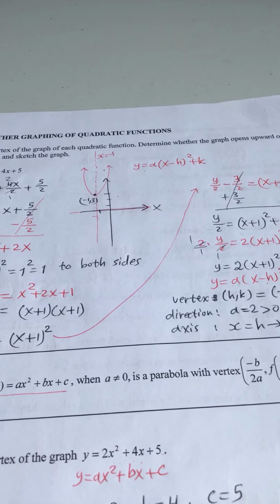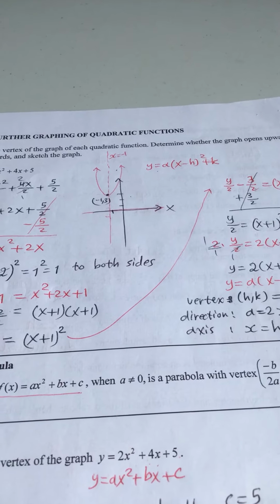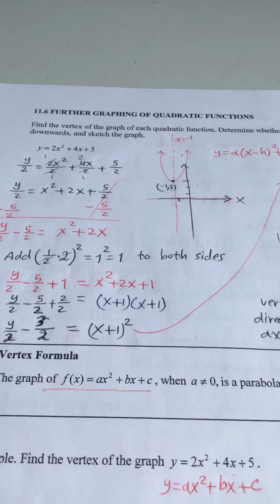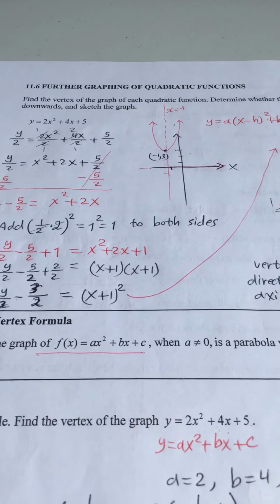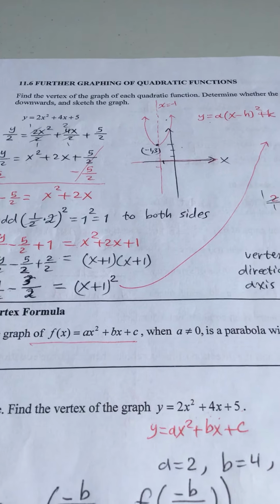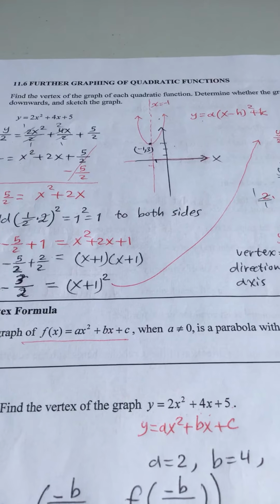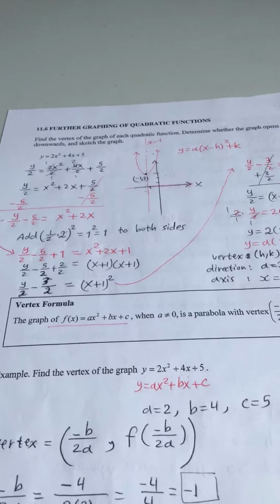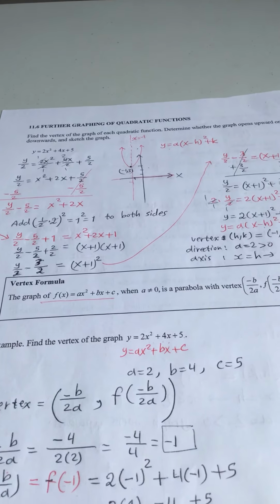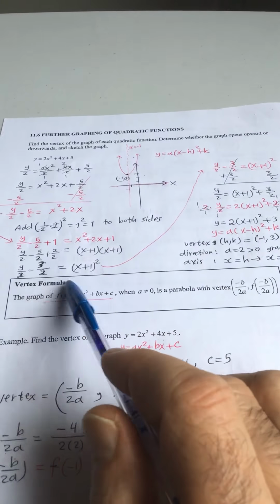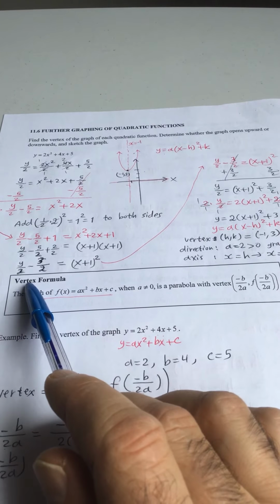So there is another method to find the vertex and to graph the parabola. If the equation is written in this form, you don't need to complete the square. We can use this formula, the vertex formula.